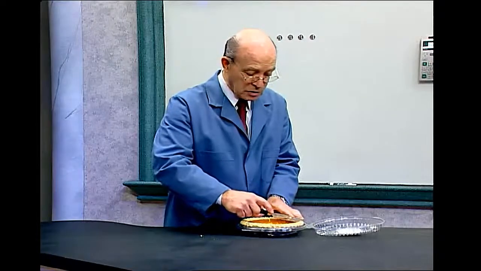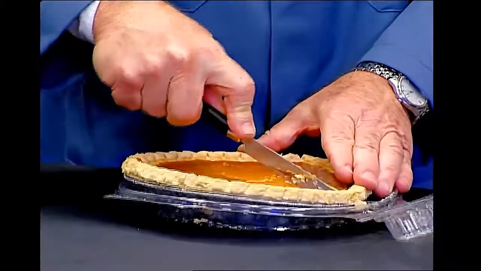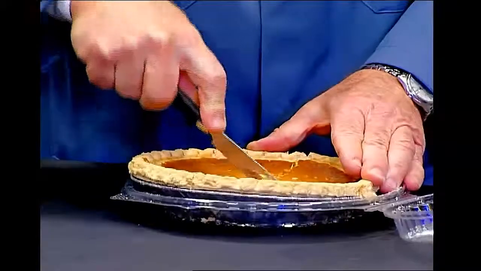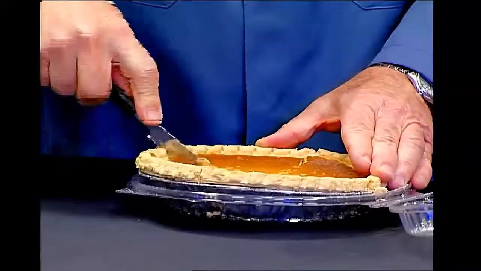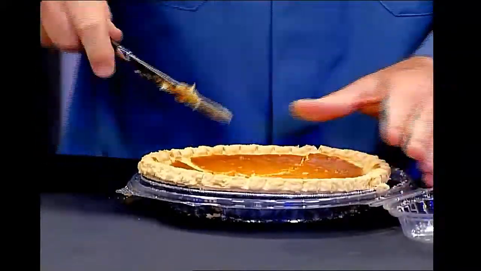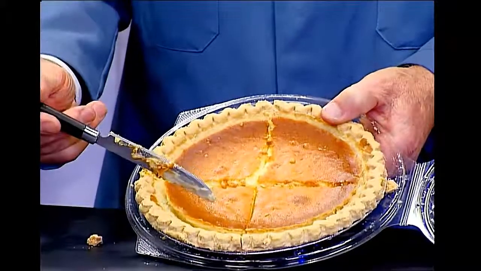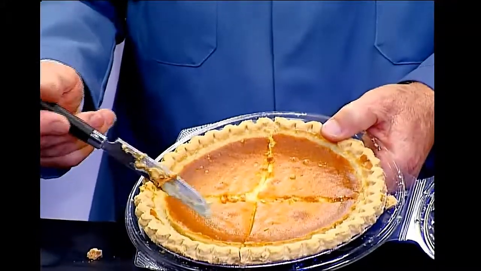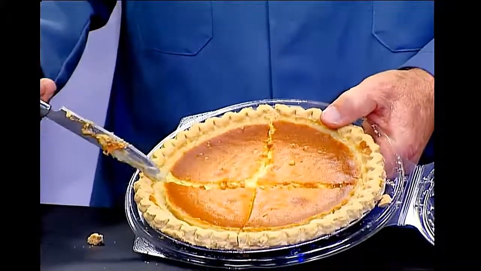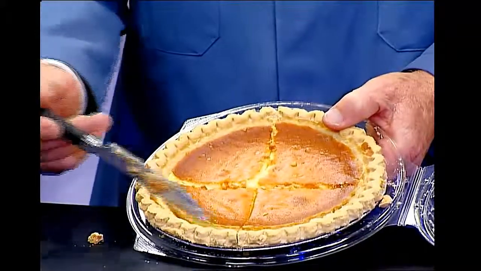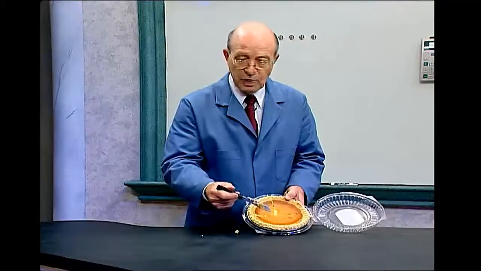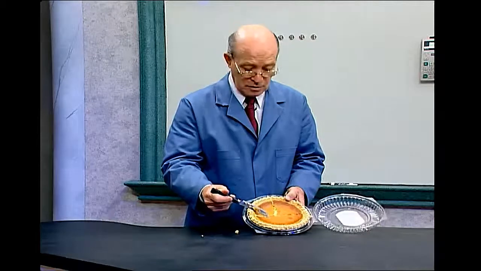Now if I divide it again, this is 25%, or 1/4 of a pie. This is now 1/4 of this whole. Or it's 0.25 of the whole.